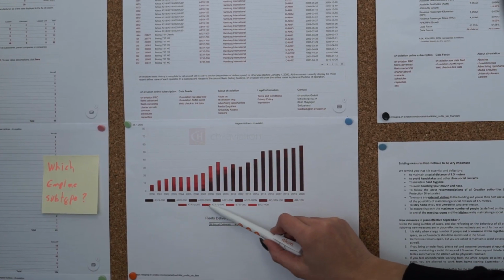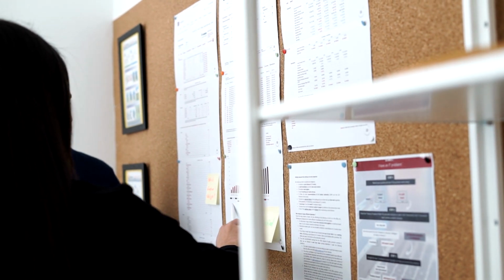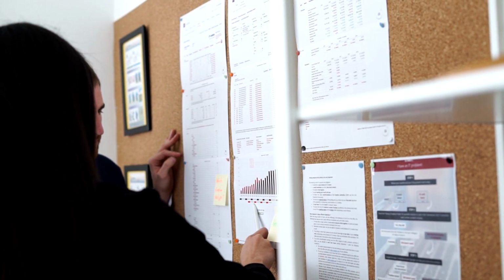What I personally like the most in regards to new features is how easy and intuitive our fleet development graphs are. It's very easy to filter for specific types. So, for example, here this airline switched from a Boeing to an Airbus fleet, and you can clearly see on the graphs how they were phasing out the Boeings, and you can determine the transition point when they started to operate an Airbus-only fleet. So this is really cool.